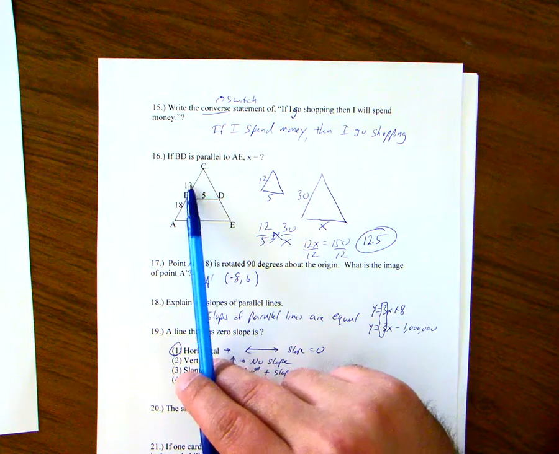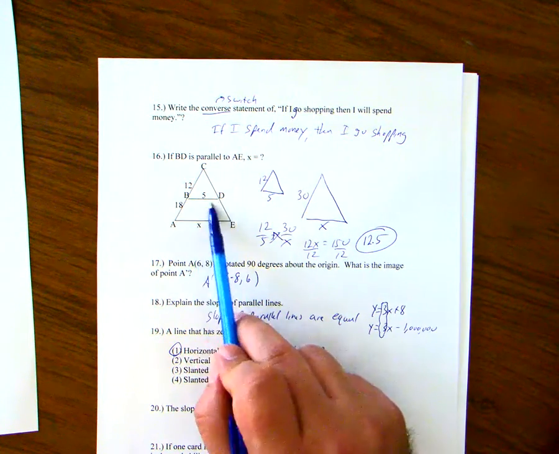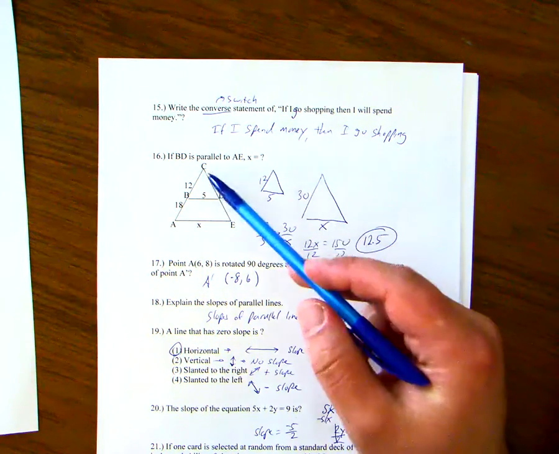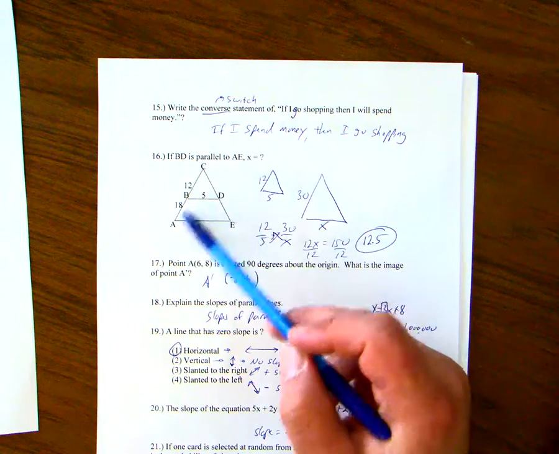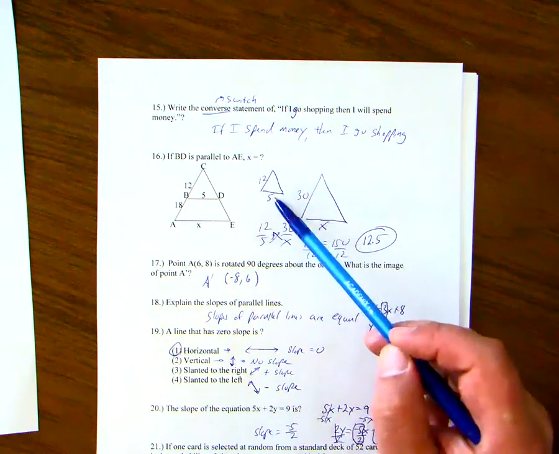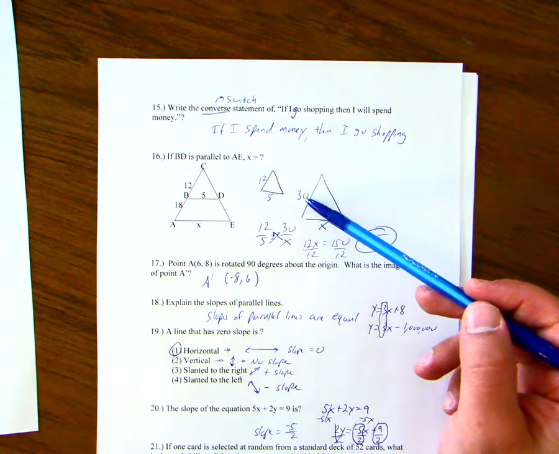16. If BD is parallel to AE, x equals. So they're telling you this is parallel to that. So I actually have two triangles. I have a small one, which is this one here, and the bigger one, which is this guy here. So I just label the sides 12 and 5. And this side is going to be 12 plus the 18, which is 30.